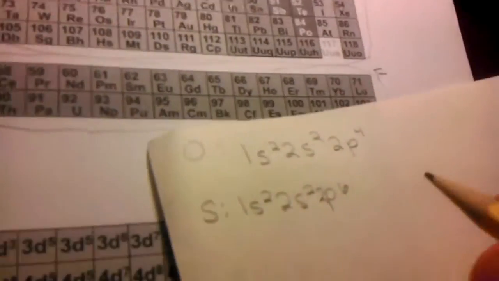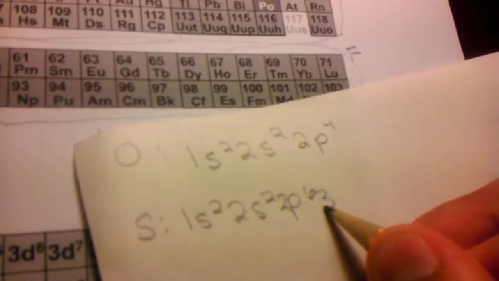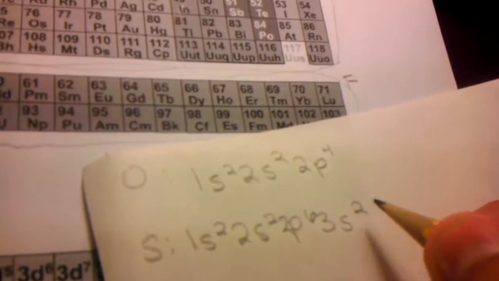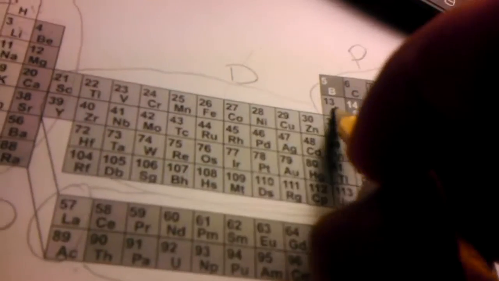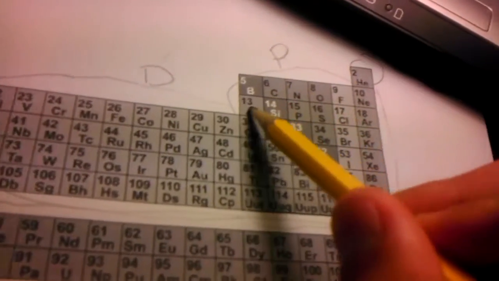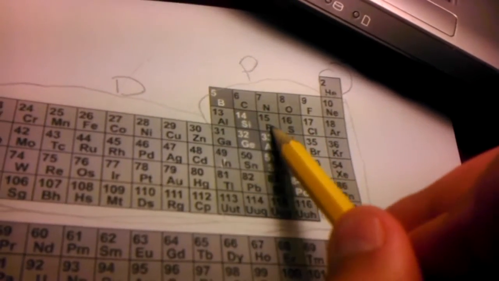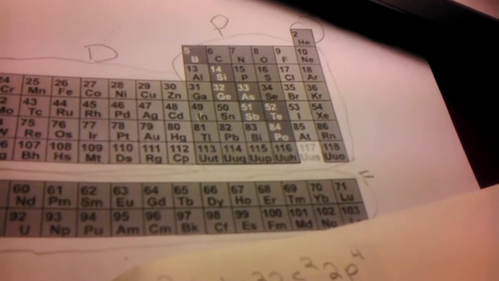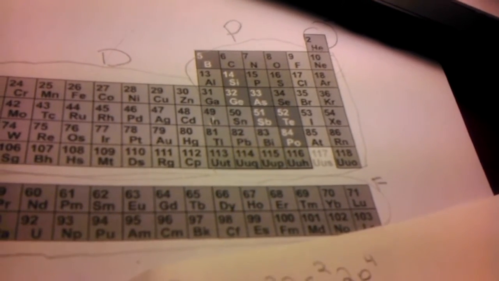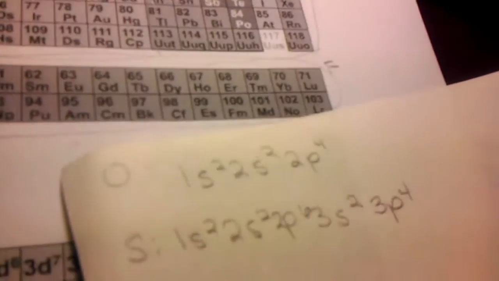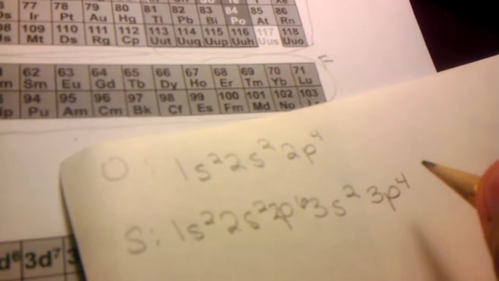So we go to the third one because sulfur is on the third row. So 3s2, and then we go to the P, so it's P1, P2, P3, P4. So it's 3p4. And that would be your electron configuration for this.